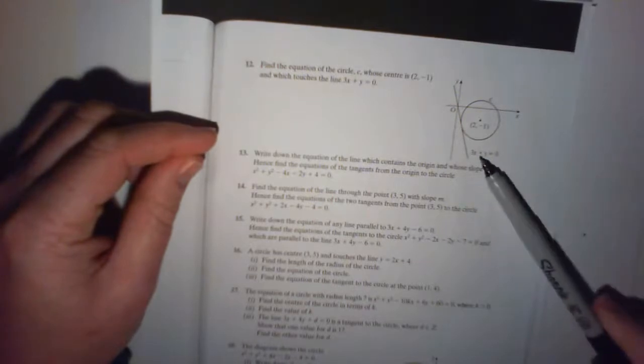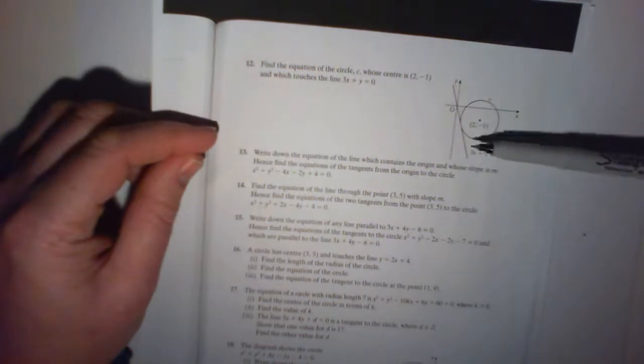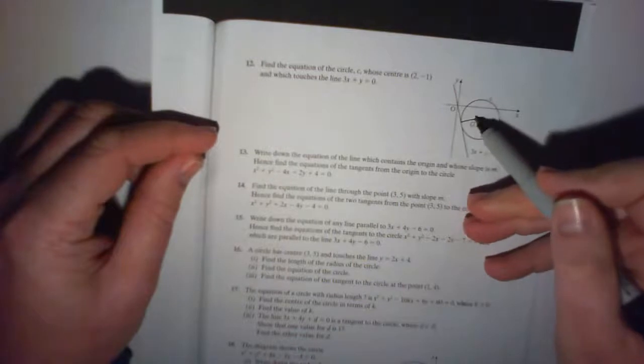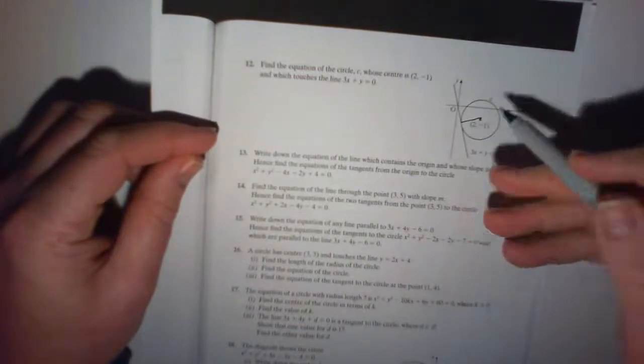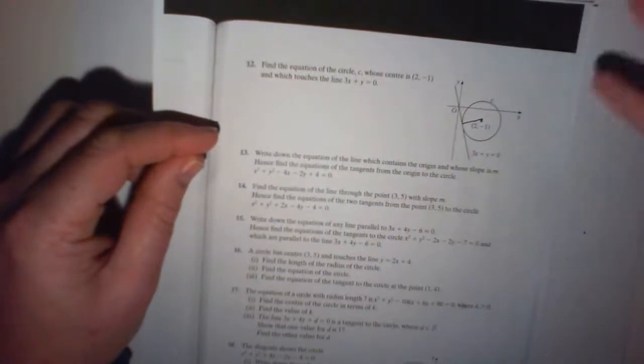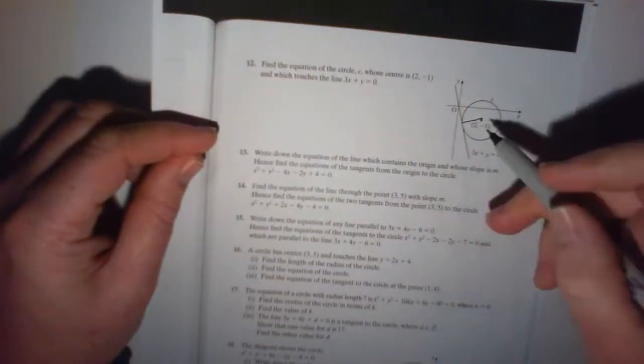So listen, you can see what you have to do here. I'm not even going to bother doing this. You've got the equation of the line. You've got the center. You can work out the perpendicular distance. That gives you the r value, the radius. Once you've got the radius and you've got the center, happy days. x minus h, y minus k is equal to r squared. It's not exactly rocket science, that one. Okay, it's an easy one.